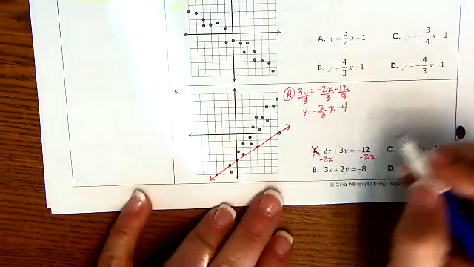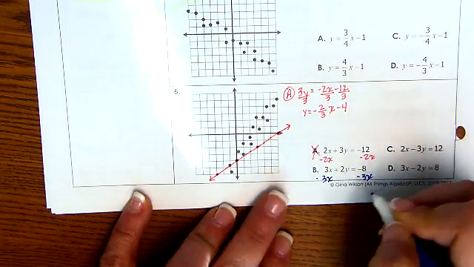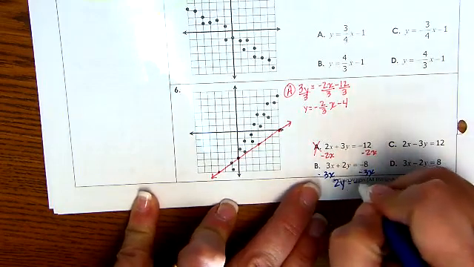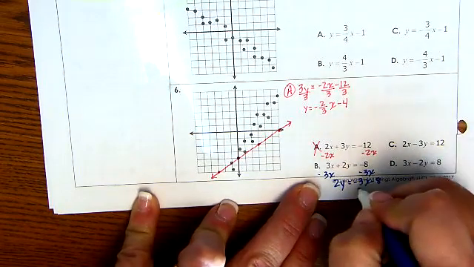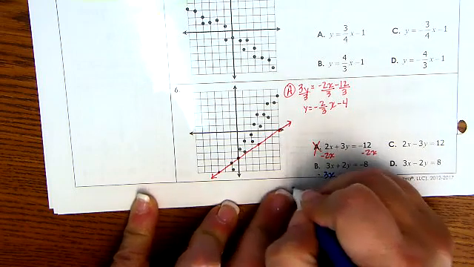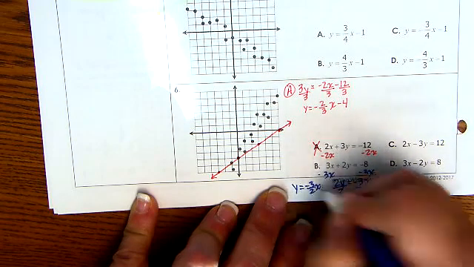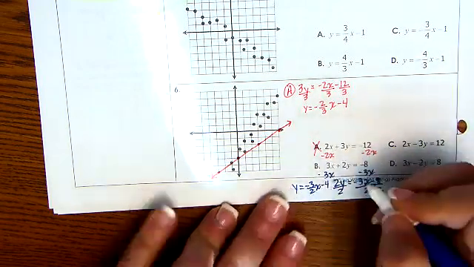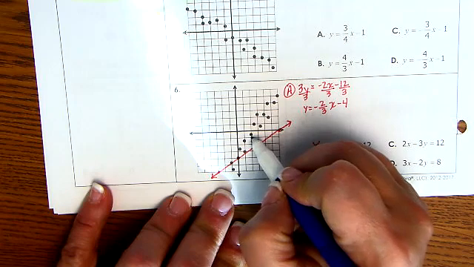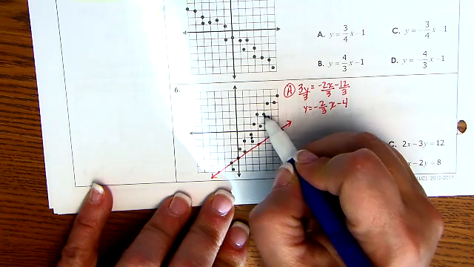Okay, B. Subtract 3x, subtract 3x, and we end up with 2y equals -3x minus 8. Divide by 2, divide by 2, and we get y equals -3/2 x minus 4. Okay, so we have -4, so we can't even go down 3, so we've got to go up. 1, 2, 3 over 2. 1, 2, 3 over 2.